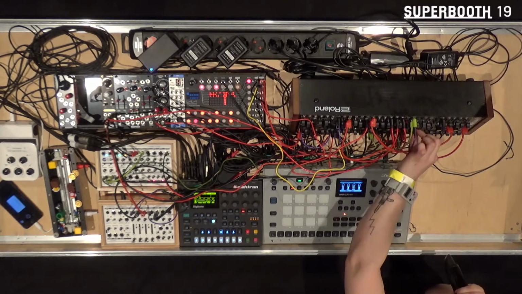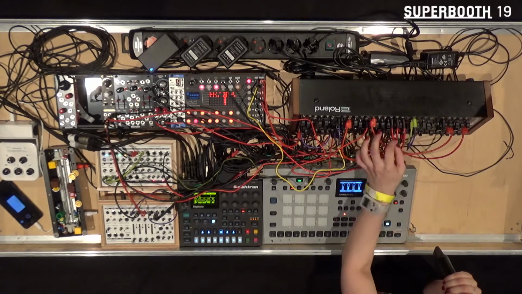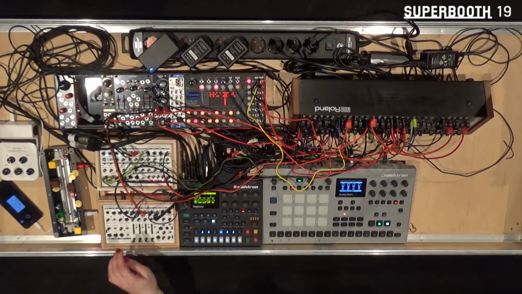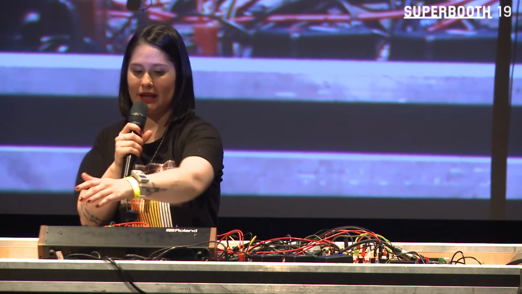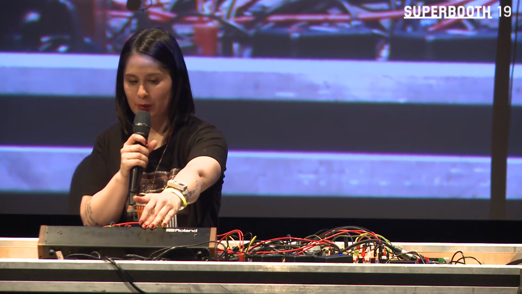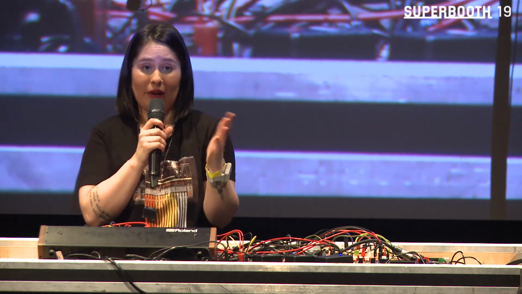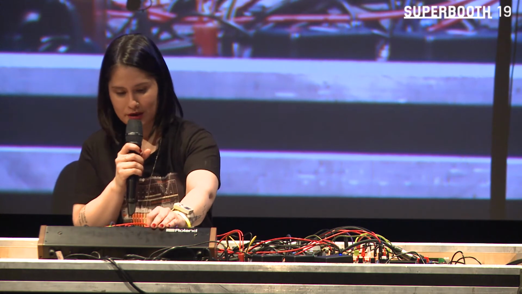You can also control the delay of the low frequency oscillator. I'm sending the VCA, in this case, into the input of my filter, so I can also control the amount of volume I'm sending into the mix too.